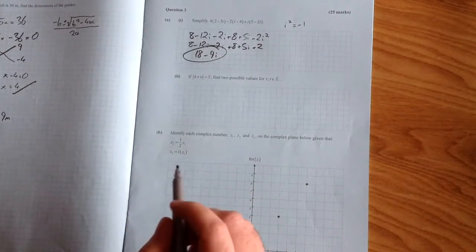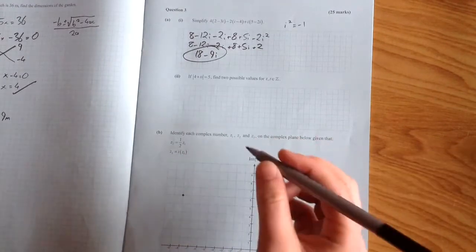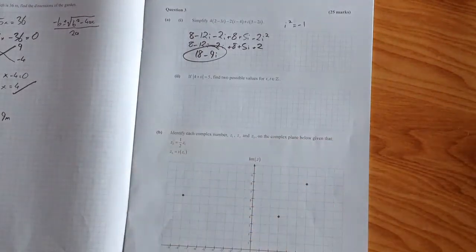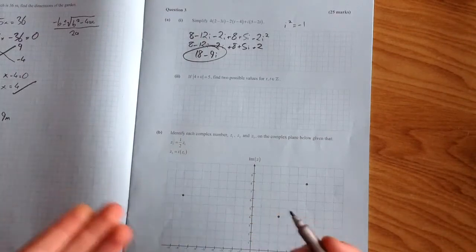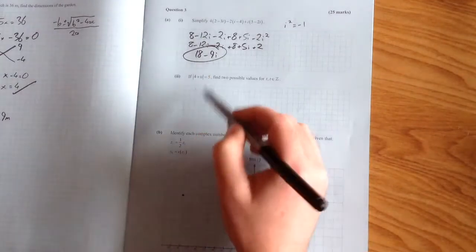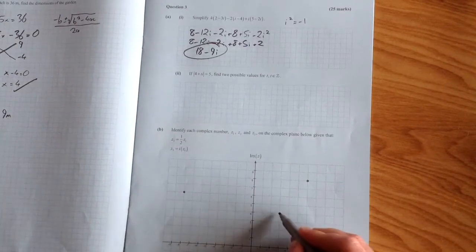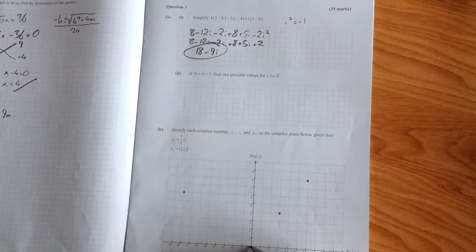Part 2 says, if the modulus of 4 plus ti is equal to 5, find two possible values for t, where t is an element of the integers. Okay, so to do this one, guys, you need to know the formula for finding the modulus. The modulus is the distance of a complex number from the origin, okay?